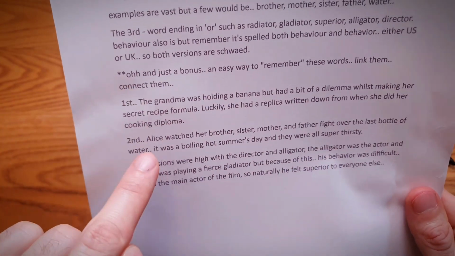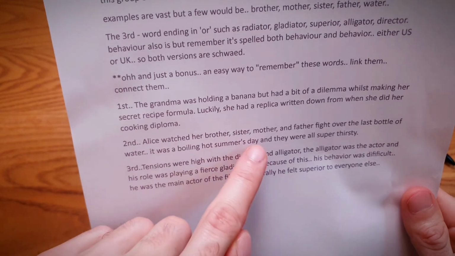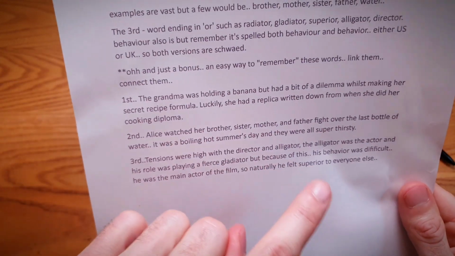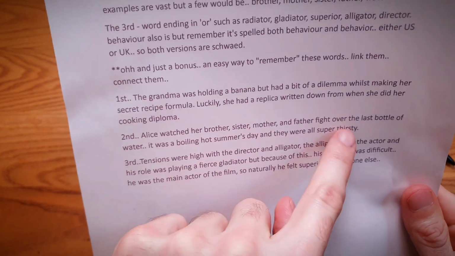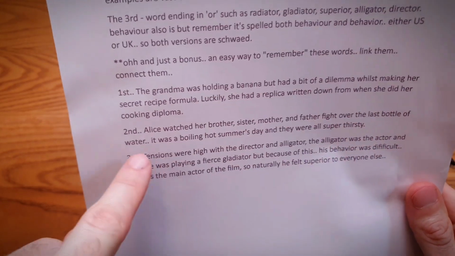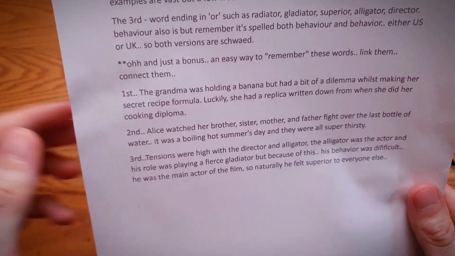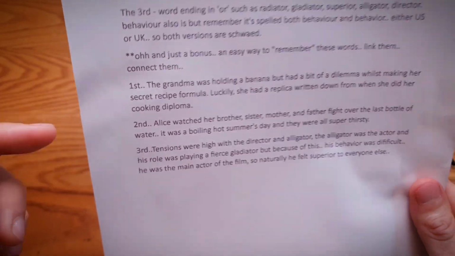One more time. Alice watched her brother, sister, mother, and father fight over, there's another one, hey, another bonus, over the last bottle of water. It was a boiling hot summer's day and they were all super thirsty.